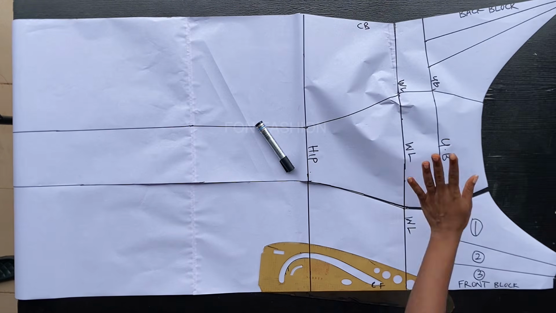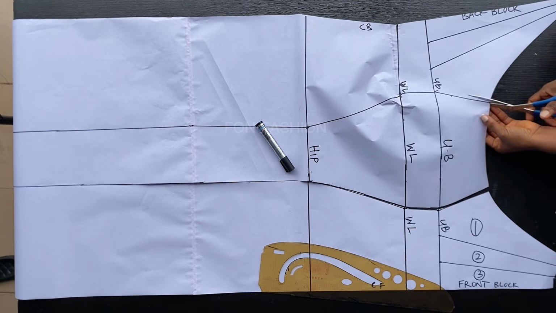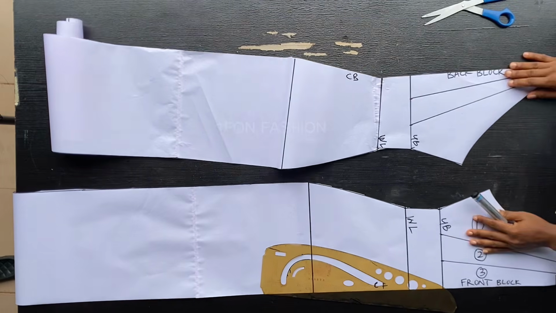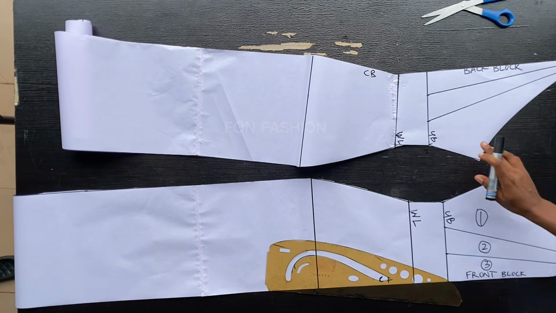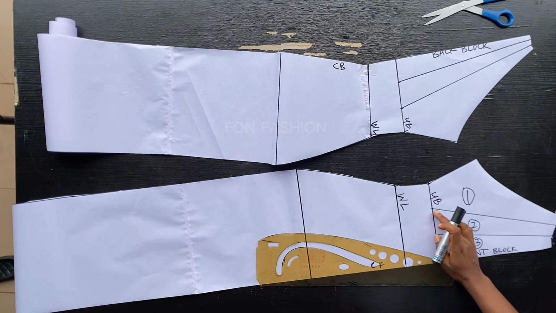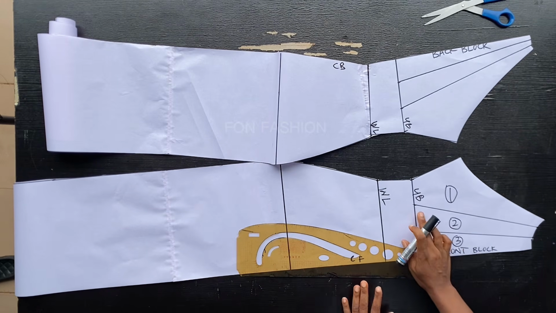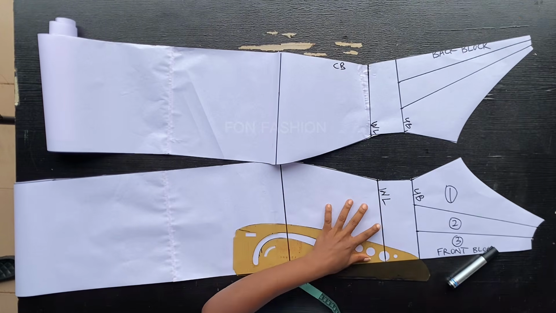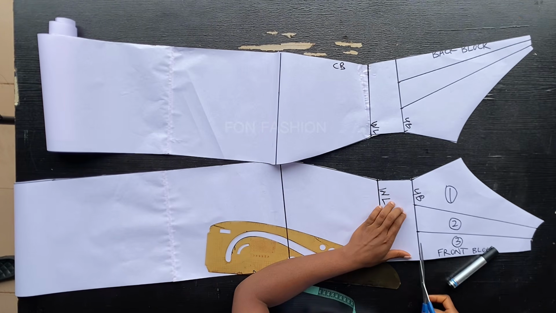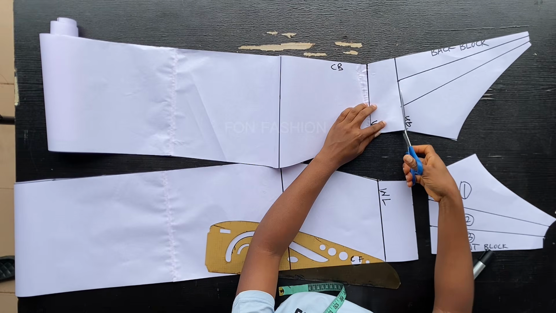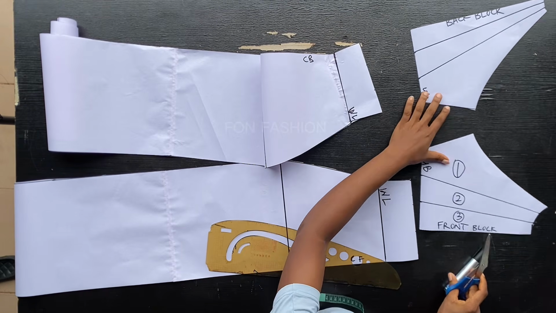That's it for the front. Let me cut out the back as well. Now this is what I have for the back and the front. Remember that our bodice has joining at the under bust. I'm going to go ahead and cut out from the under bust, both for the front and the back. Let me cut from the under bust for the back. This is what we have.